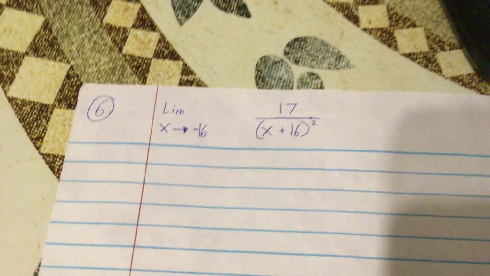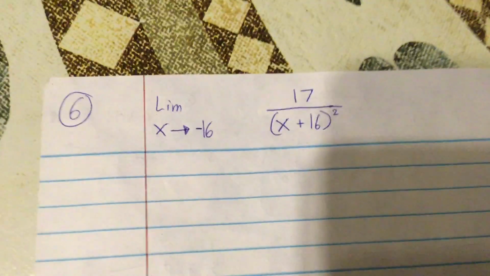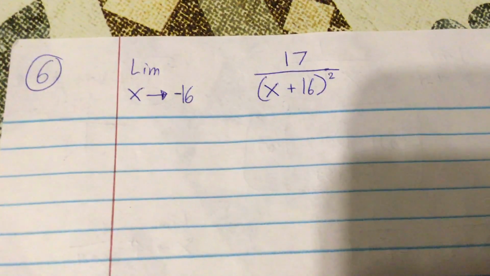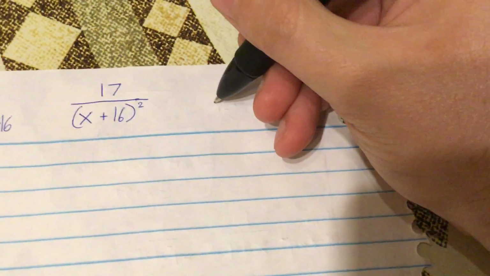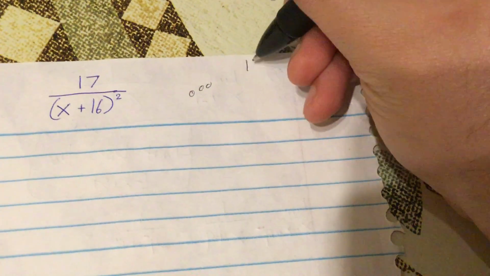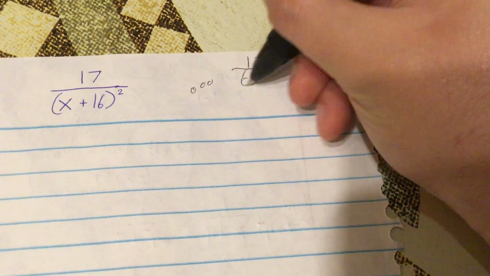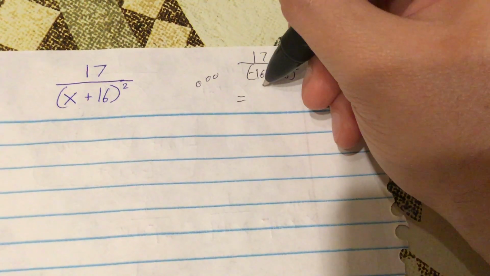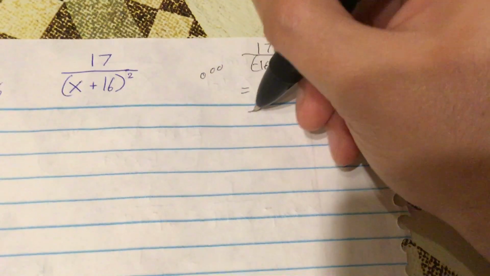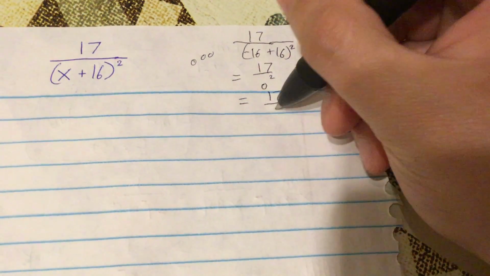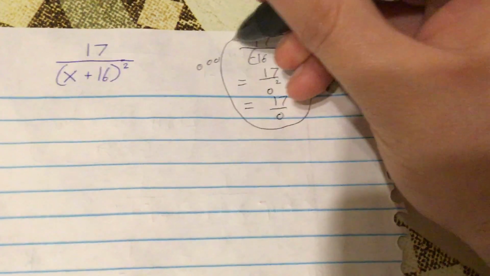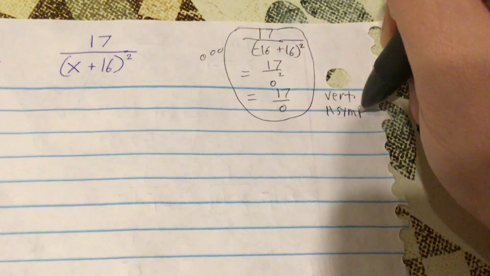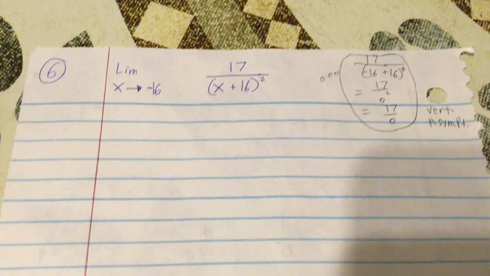Okay, let's take a look at number 6. The limit as x approaches negative 16 of 17 over x plus 16 quantity squared. Now let's plug this in. If I plug in x equals negative 16, I get 17 over 0 squared, and 0 squared is still 0. So 17 over 0, I'm not happy, not because it's a hole, but because it is a vertical asymptote, which makes me work a little bit harder.